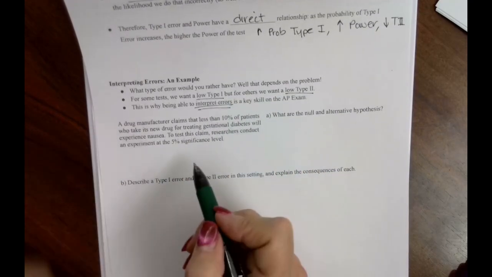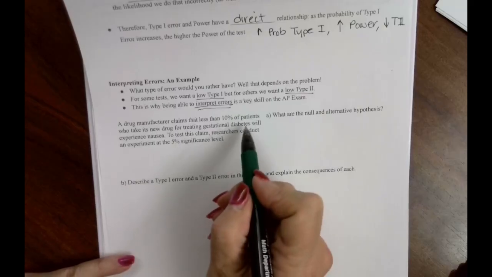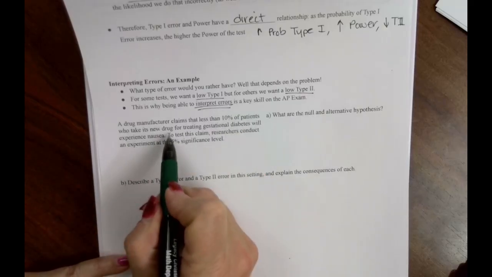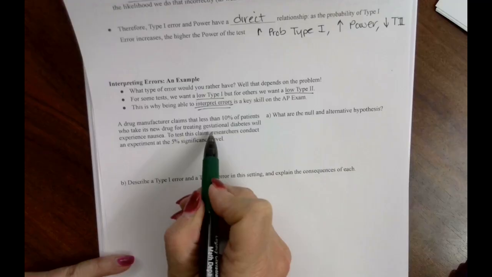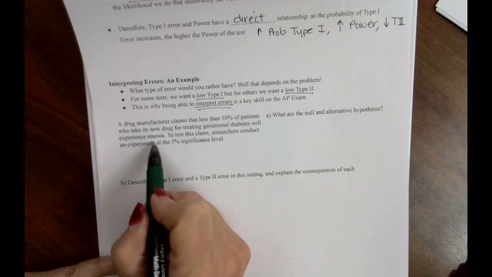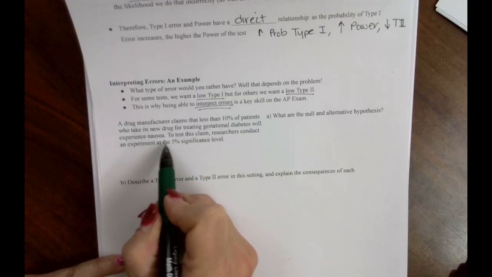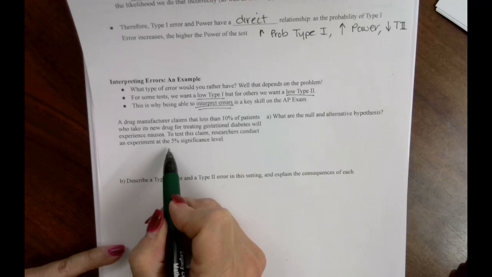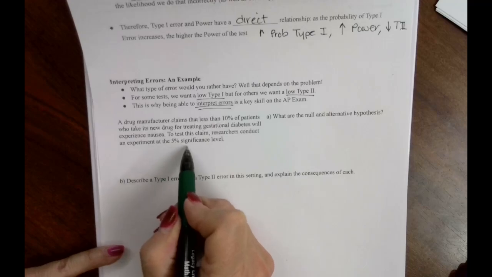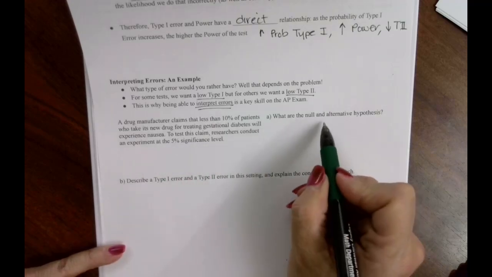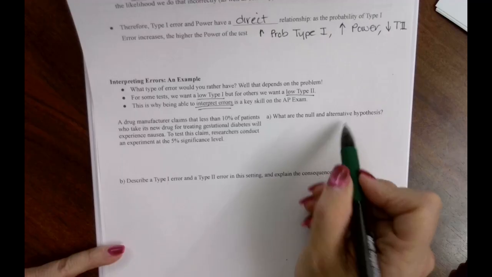So a drug manufacturer claims that less than 10% of patients who take its new drug for treatment of gestational diabetes will experience nausea. To test this claim, researchers conduct an experiment at the 5% significance level. What are the null and alternative hypotheses?